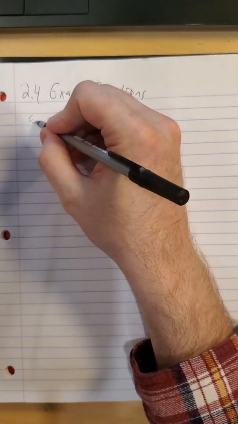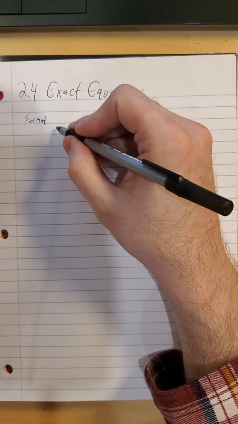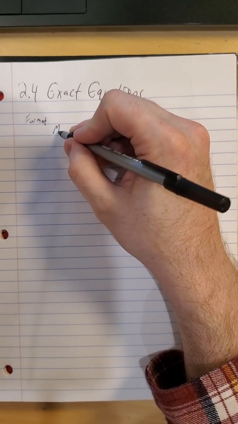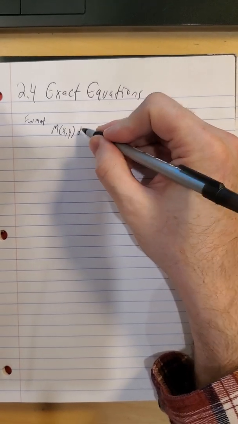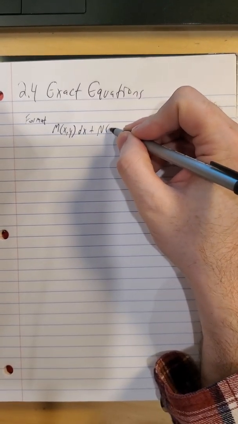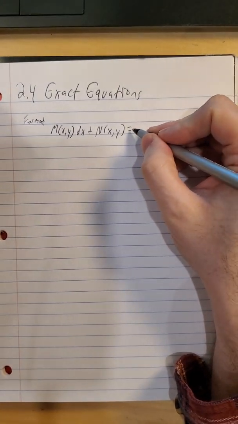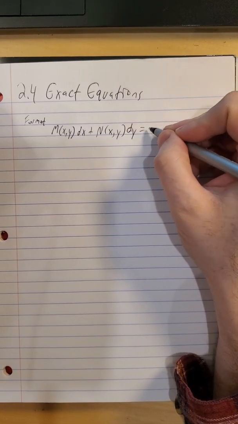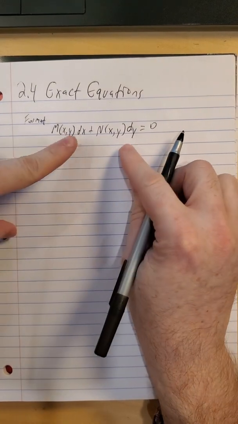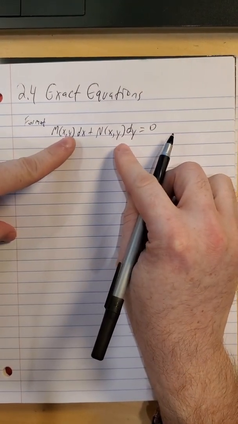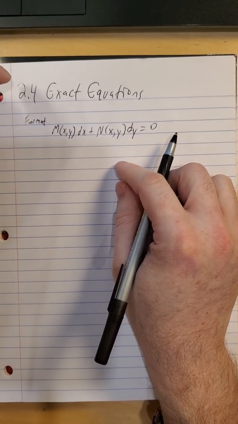So the basic format that you're going to be looking for in equations that are potentially exact: we have some function in terms of one or more variables times dx plus another function, also possibly of two variables, multiplied by dy and equal to 0. So basically, you might recognize this as doing a partial derivative of a two-variable function.